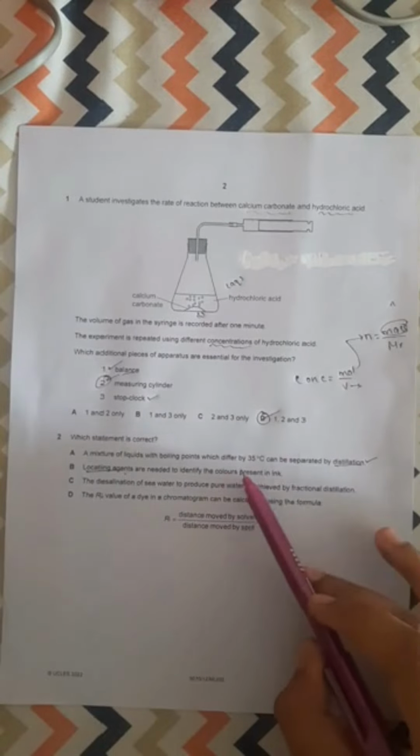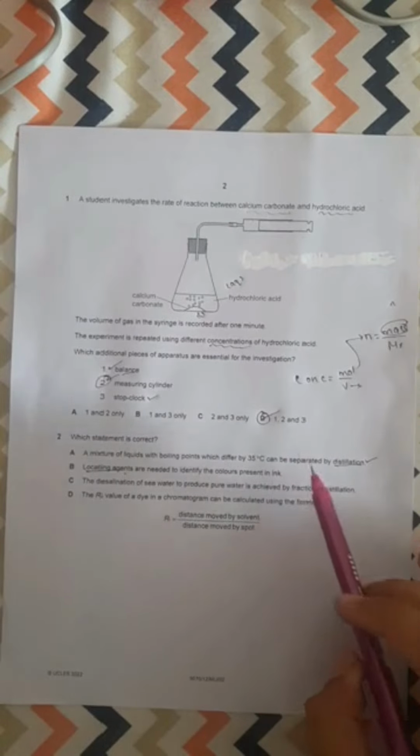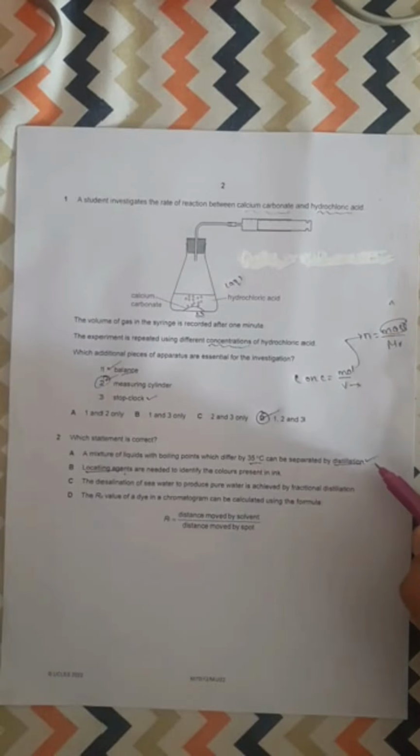Question number 2. Which statement is correct? A mixture of liquids with boiling points which differ by 35 degrees Celsius can be separated by distillation. Yes, they can be separated by distillation. They just have to have a difference between their boiling points. So yes, they can be separated as they have a difference like 35 degrees Celsius. So this is the correct option, but we look at the others as well.